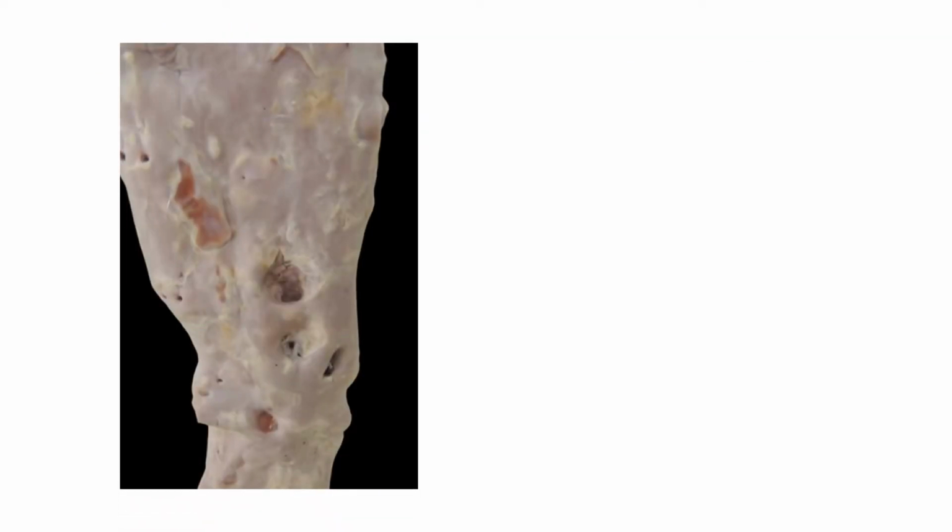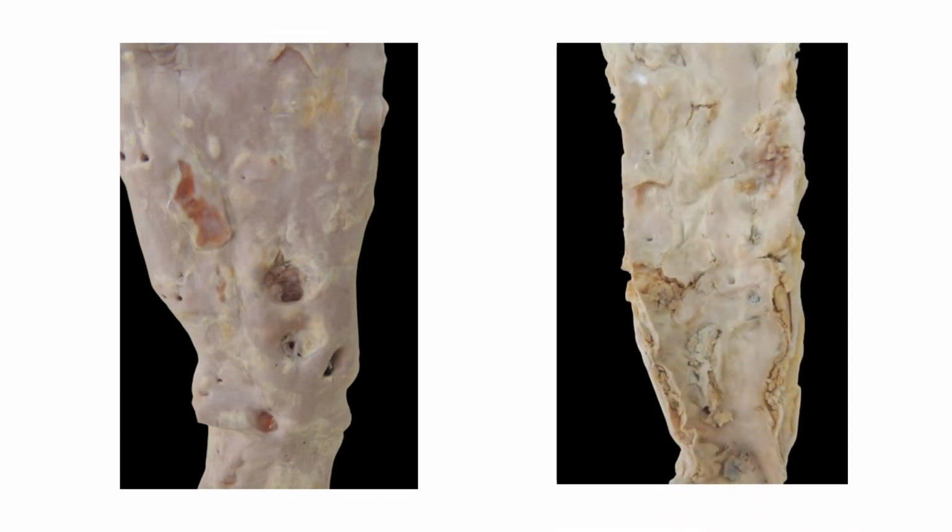Now these are some other specimens showing you the similar features. Note the calcification, some hemorrhages and so on.